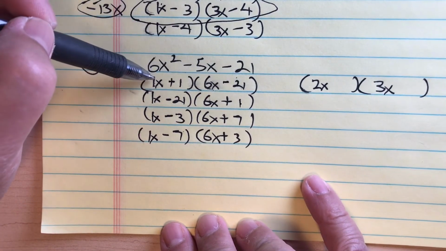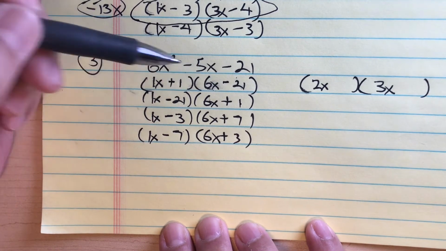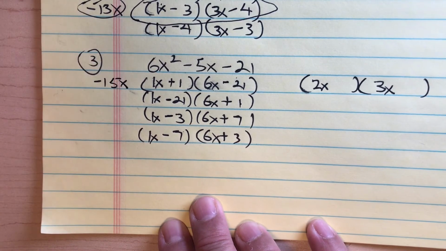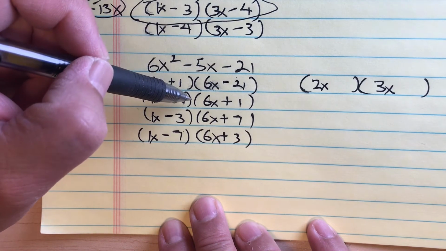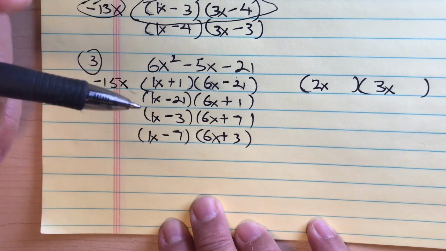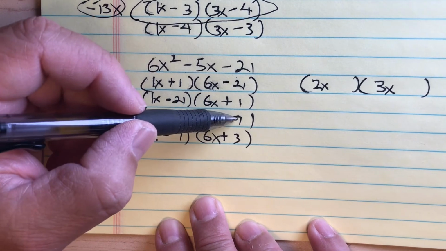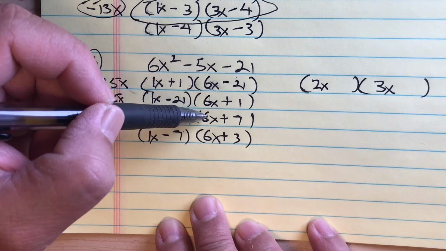Negative 21 times 1 is negative 21, and positive 6x, that is negative 15x. Positive 1 and negative 126 is negative 125x. 7x and negative 18x.